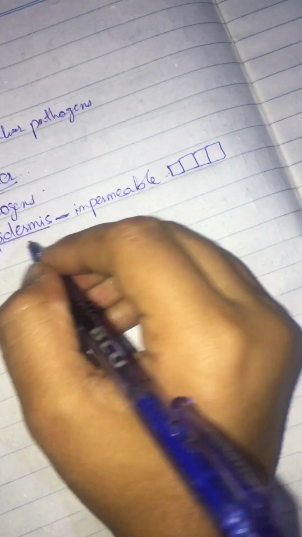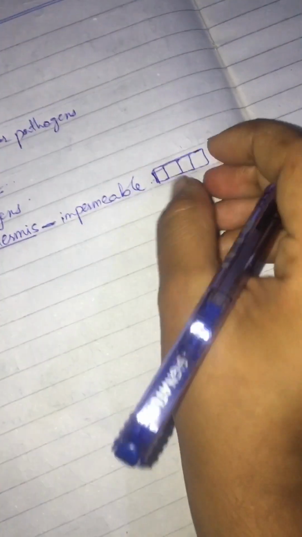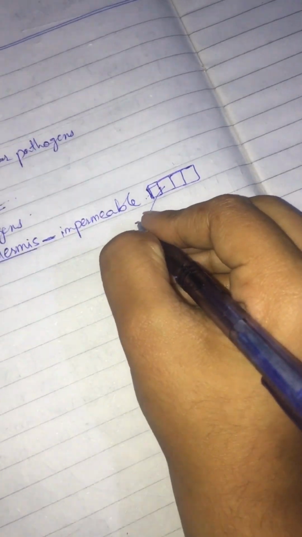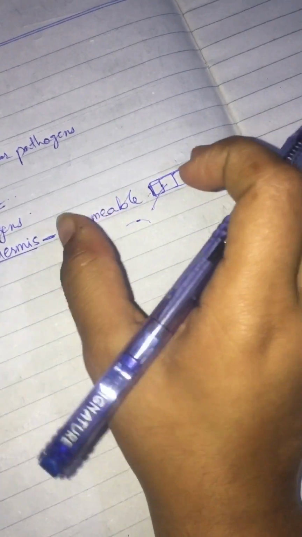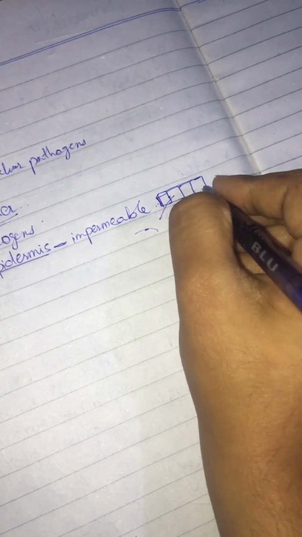Like a solid, where molecules cannot move, bacteria cannot go inside. If we get an injury on the hand or somewhere, bacteria could enter our body, but our epidermis is very impermeable, so bacteria cannot kill us or go inside our body.